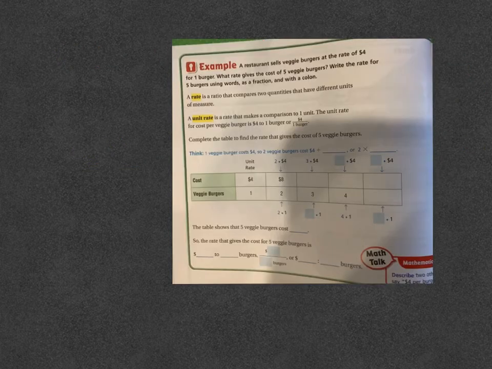So let's see all that in action. A restaurant sells veggie burgers. Oh, okay, veggie burger. I really wanted a burger, but okay. Veggie burgers at the rate of $4 for 1 burger. That's the rate. What rate gives the cost of 5 veggie burgers? Write the rate for 5 burgers using words, as a fraction and with a colon. So all of the 3 ways. Underline what they're asking us to do. Circle the information they gave us. The restaurant sells veggie burgers at a rate of $4 for 1 burger. What is the cost of 5 veggie burgers?